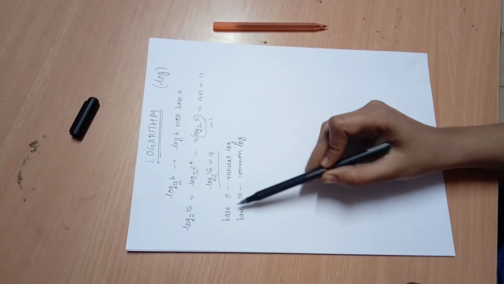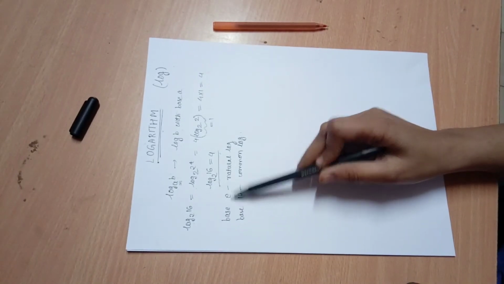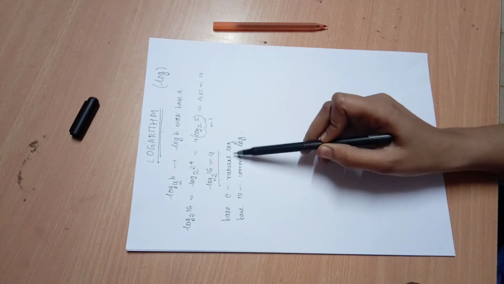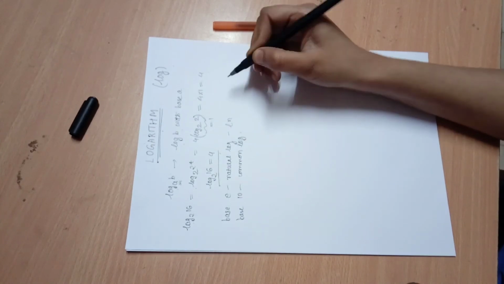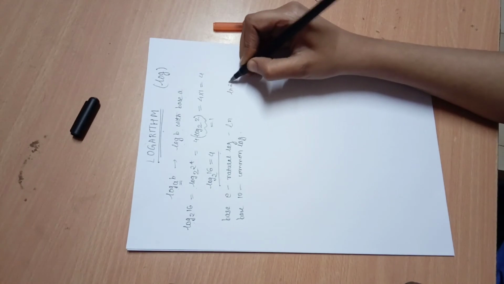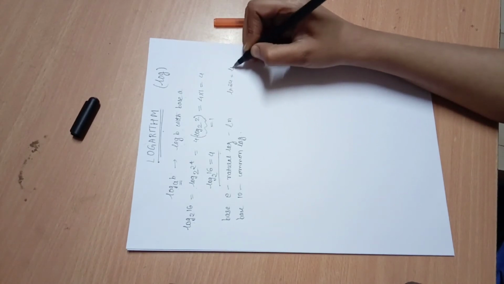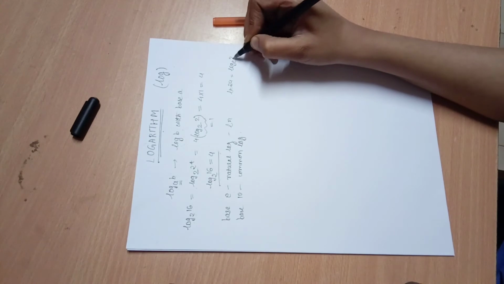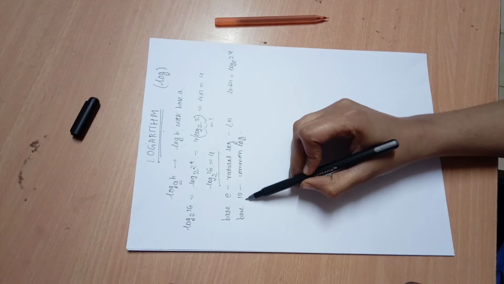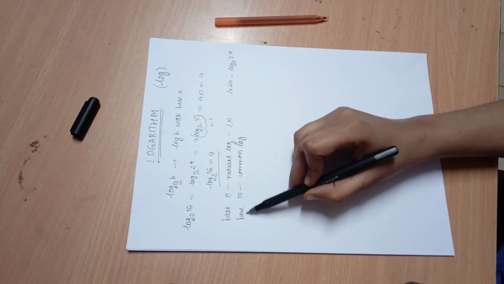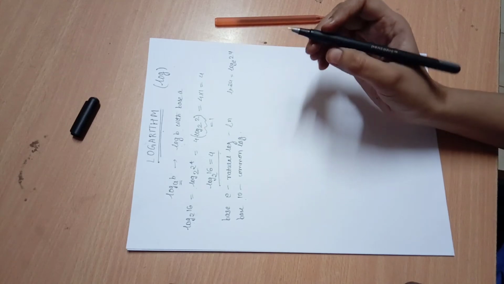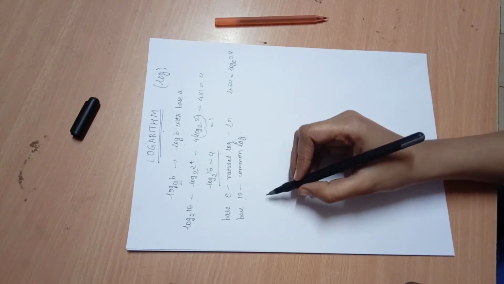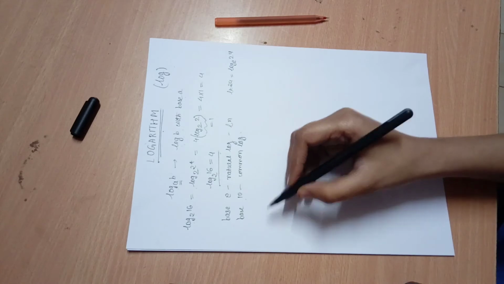Okay, now this is a common terminology that you should be aware of. When the base is e, then it is called natural log, and it is sometimes written as ln. Okay, so when it is ln 24 or something like that, you should understand that it is nothing but log 24 to the base e. Okay, there is another base which is generally used, that is called base 10, and in terminology it is called common log.